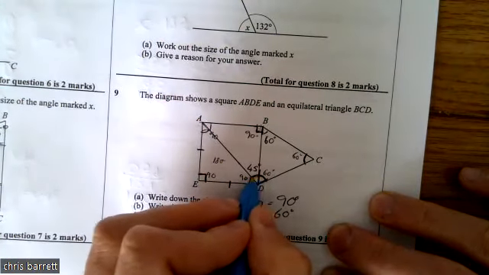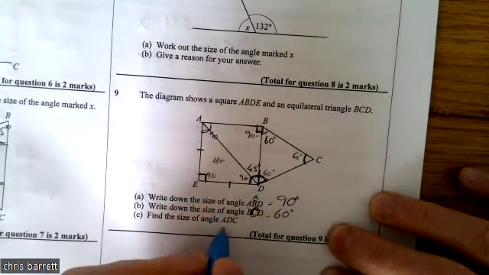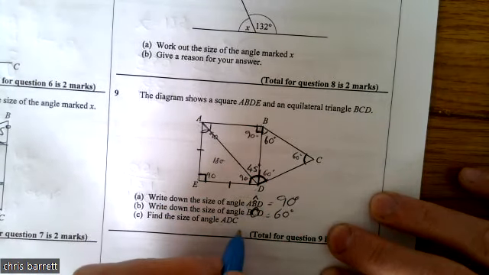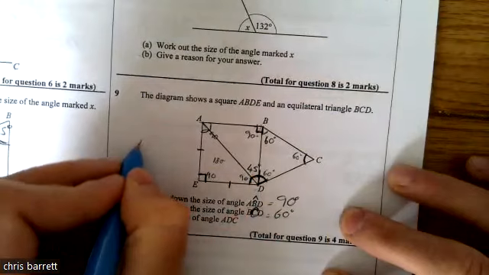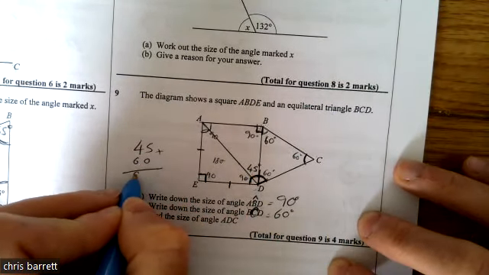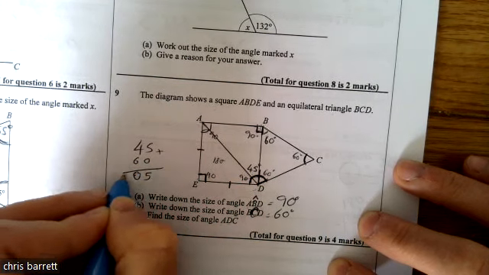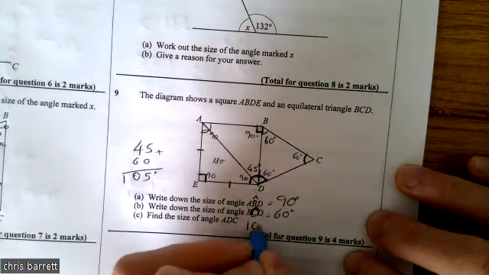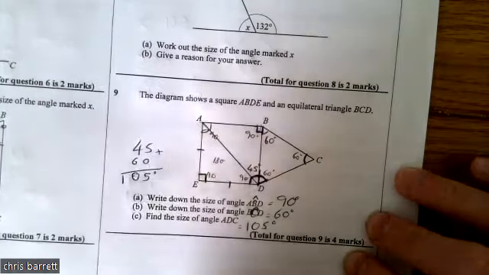So to then just get those two parts for the angle ADC, I need 45, add the 60, gives me 105 degrees for that angle at that point. Right, turn over.